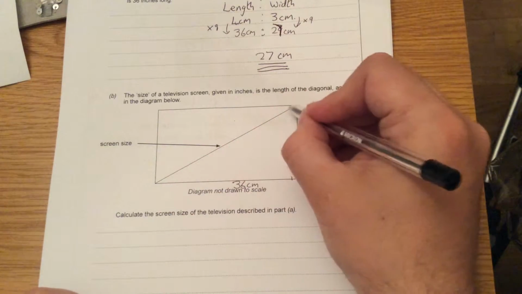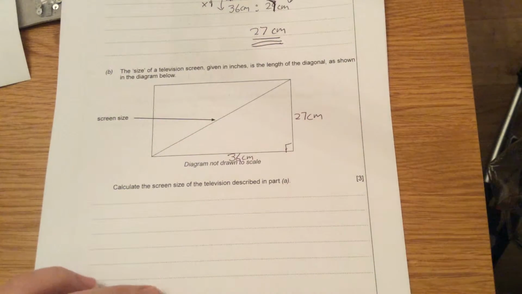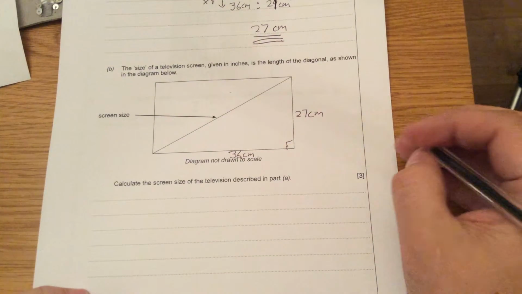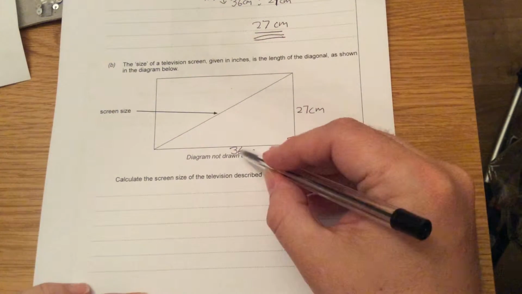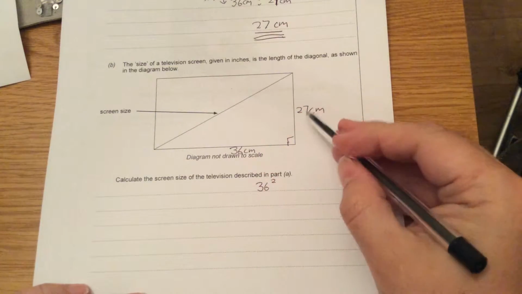What I'm looking for here is the diagonal of the rectangle, and I can see straight away a right angle triangle. To find the diagonal or hypotenuse in a right angle triangle, you use Pythagoras' theorem. So it's going to be square, square, add, square root.